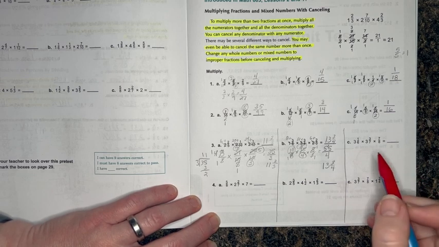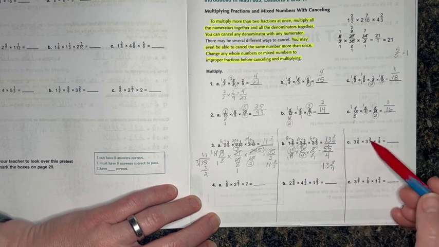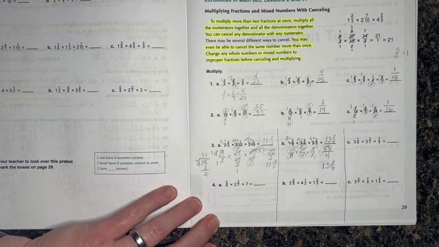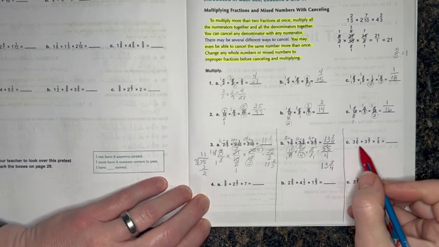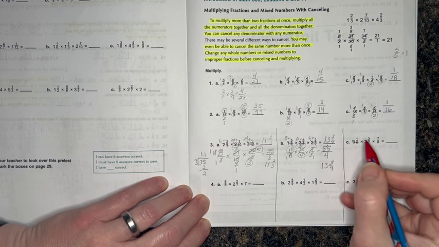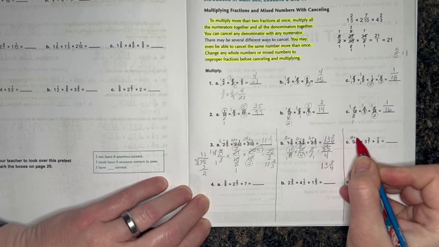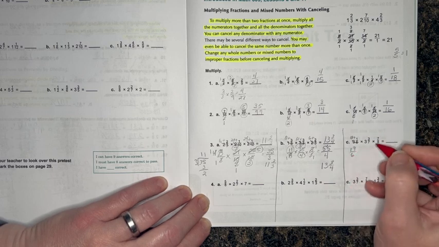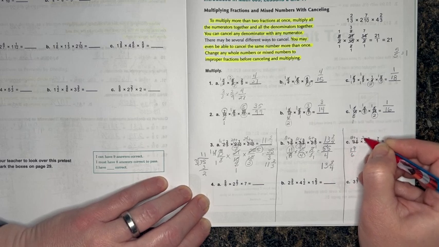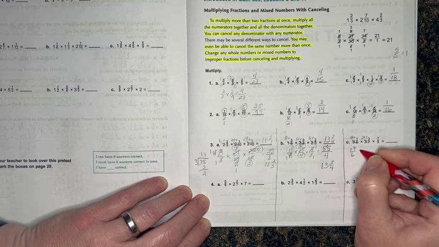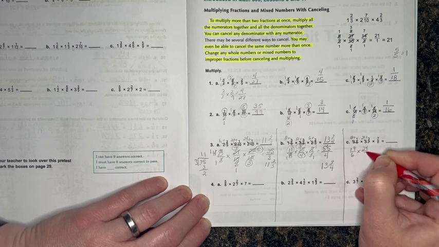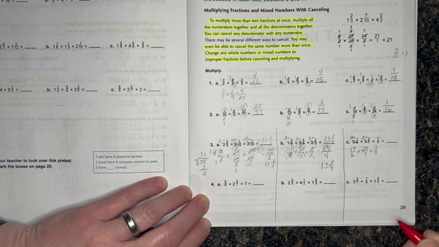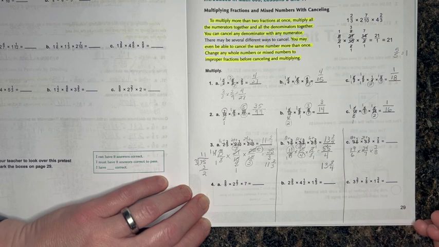All right, part C. 3/16 times 3 3/7 times 7/8. So 3 times 6 is 18, plus 1 is 19/6. 7 times 3 is 21, plus 3 is 24/7. And then this one just gets to stay the same because it's not an improper fraction, okay?